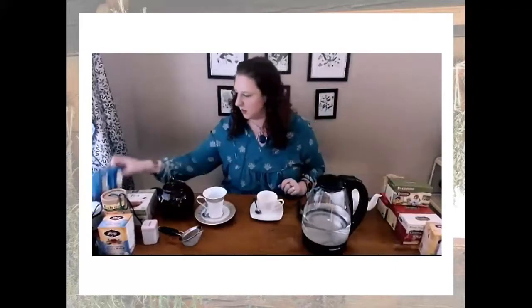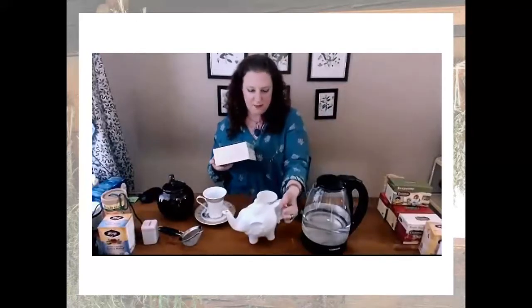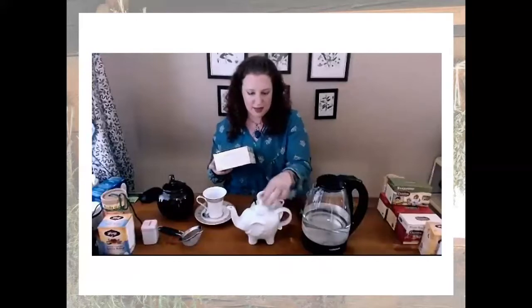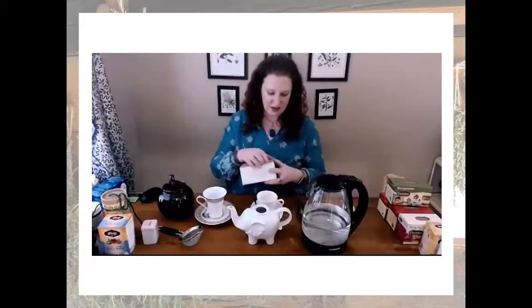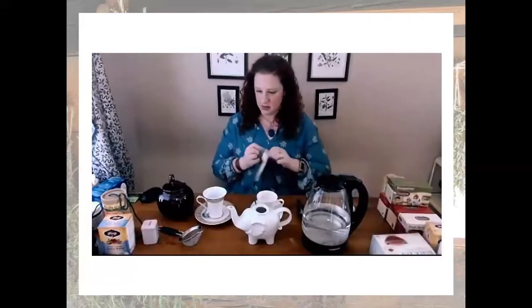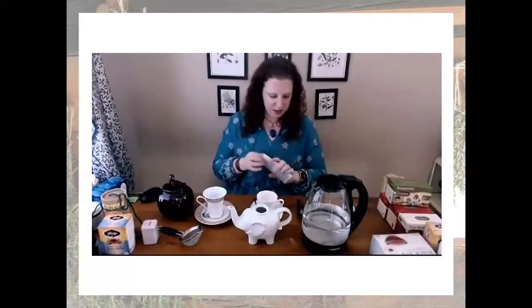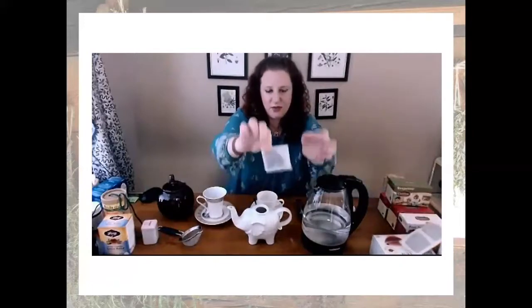Now, I'm also going to make a plain black tea from tea bags. We're going to put it into our little elephant here. And elephants are my kids' favorite animals, so that's why we have this teapot. I'm not going to make a lot, so I'm just going to do 1 tea bag. These are called pillow tea bags if you've never seen them before, but you probably have.